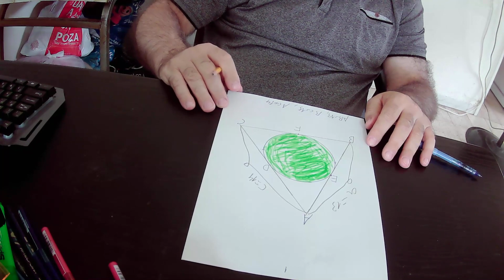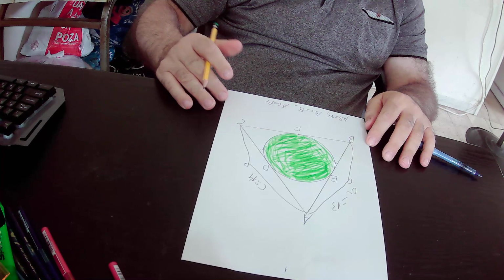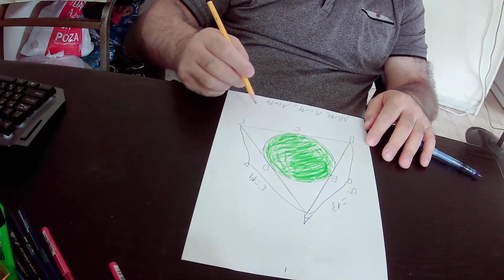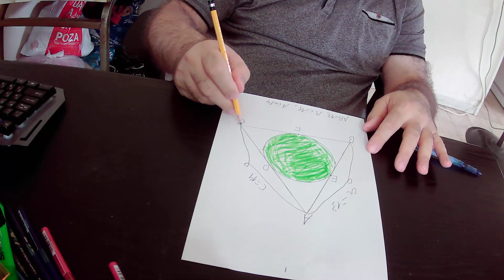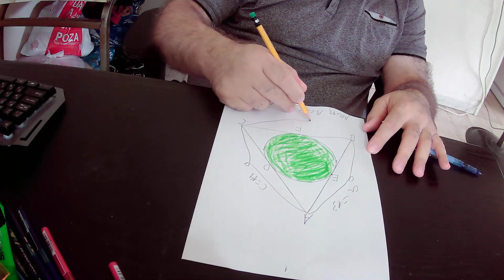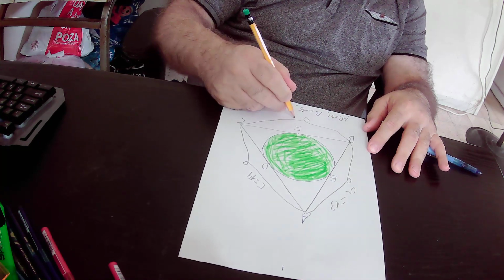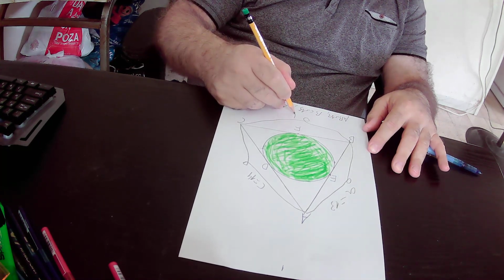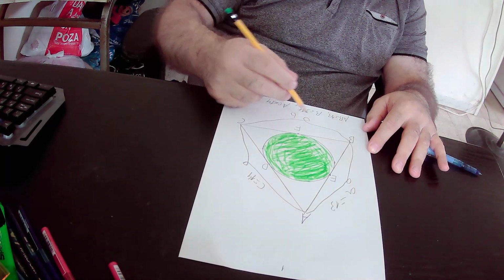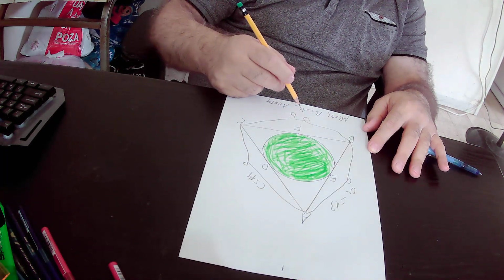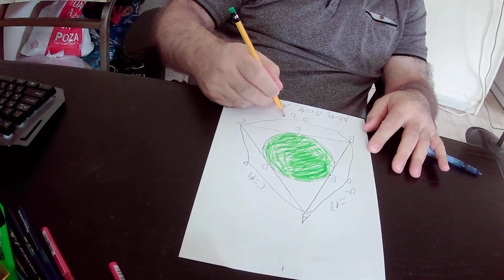Side BC of triangle ABC will be defined as B, that is to say BC equals B, and BC equals 15 units, so B also equals 15 units.